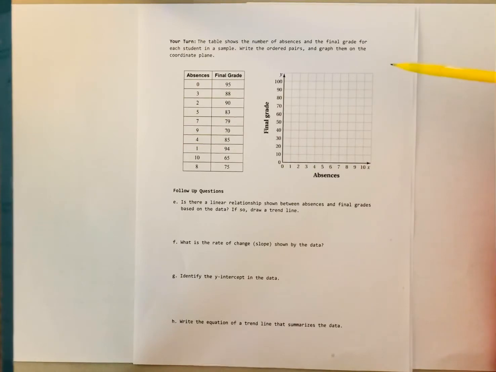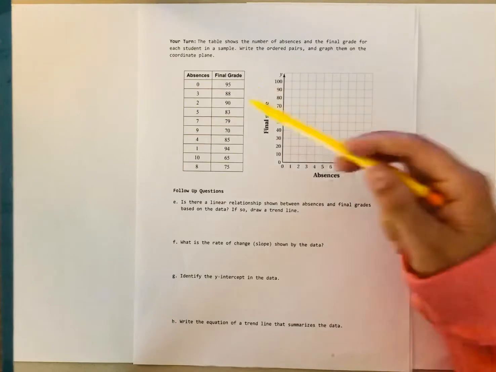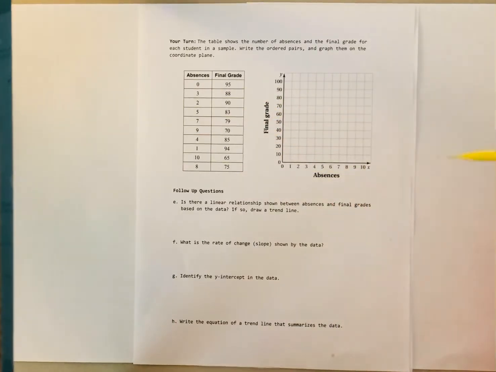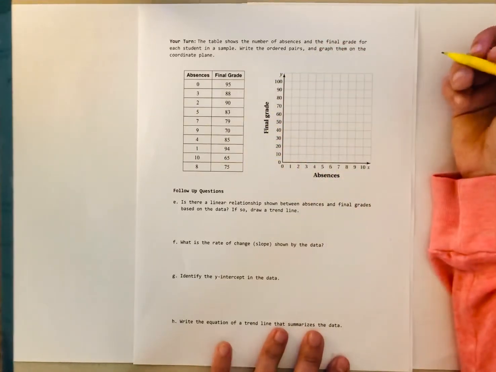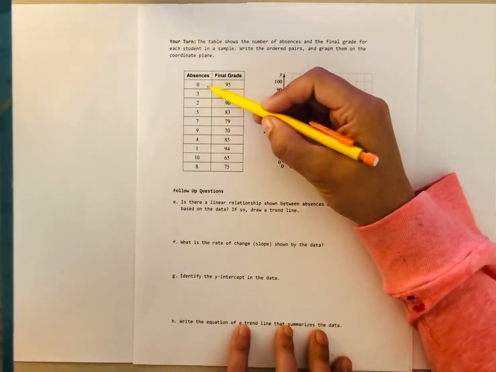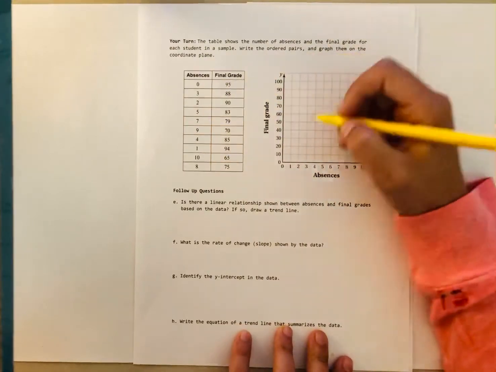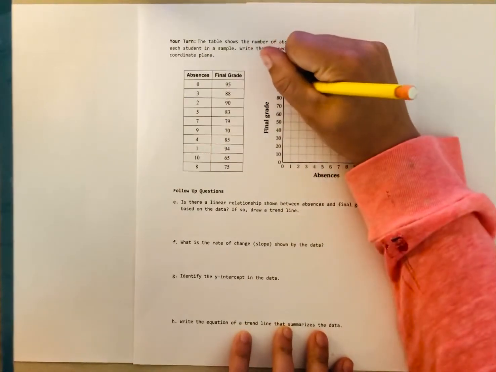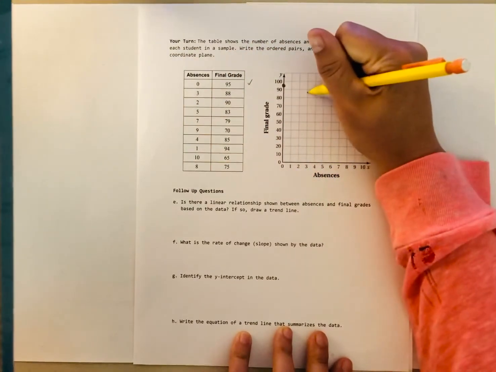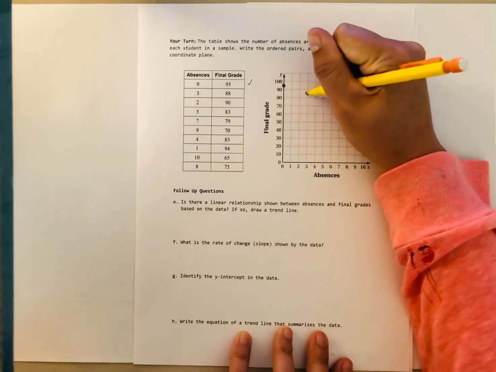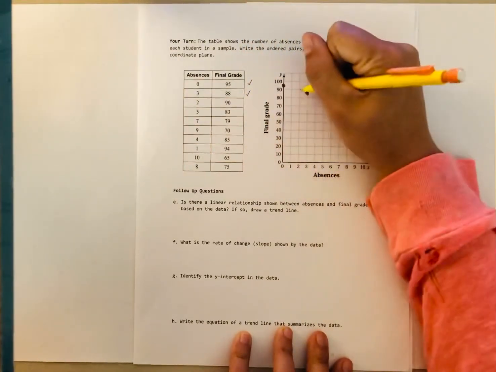So it says the table shows the number of absences and the final grade for each student in a sample. Write the ordered pairs, we already did that, and graph them on the coordinate plane. Okay, this one, the axes are already drawn in for us, which is kind of helpful. So what we're going to do first is just plot each one of these data points, number of absences and final grades. So somebody with 0 absences earned a 95. 3 absences earned somebody an 88. 2 absences, the person got a 90.